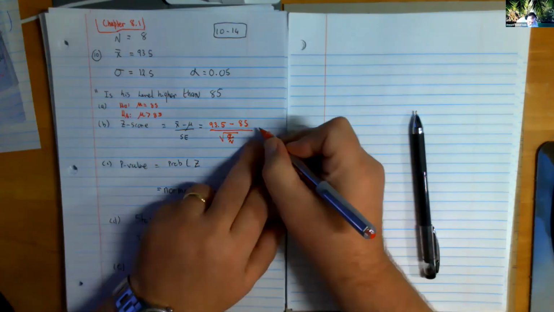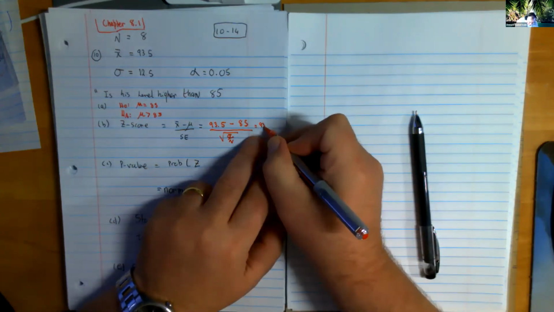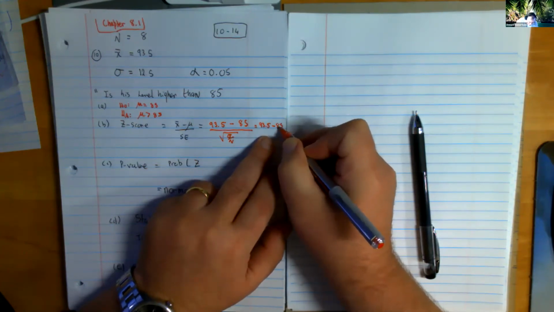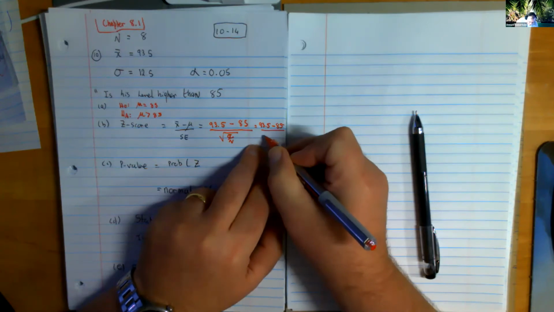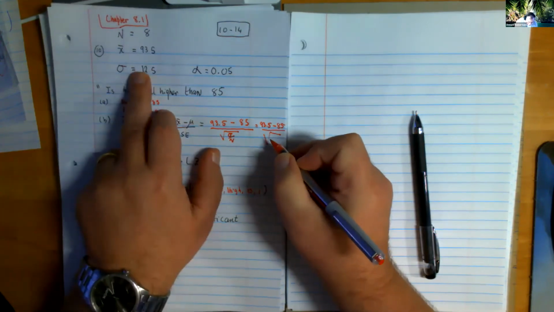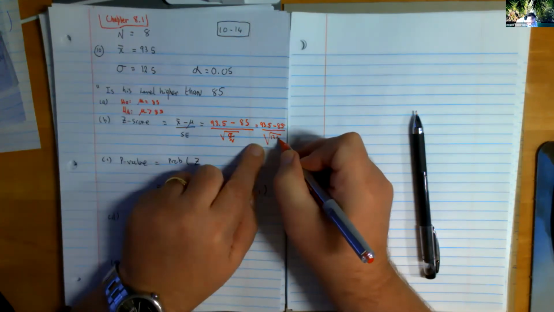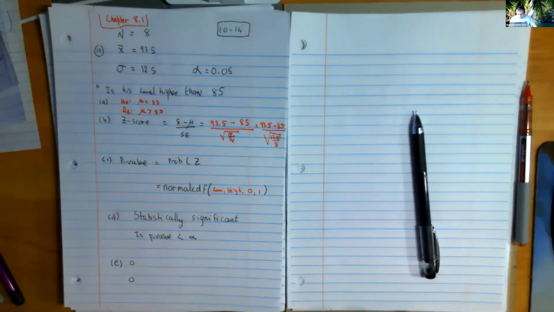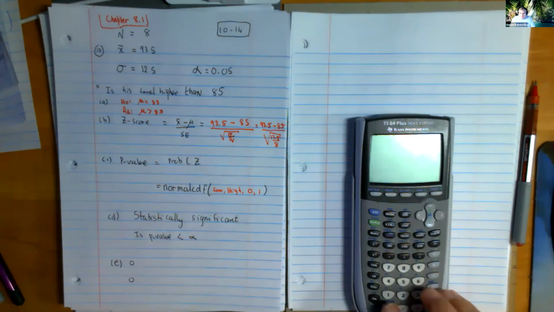So it's going to be 93.5, take away 85, divided by the square root of 12.5 divided by 8. And I'll let the calculator do that part for me.